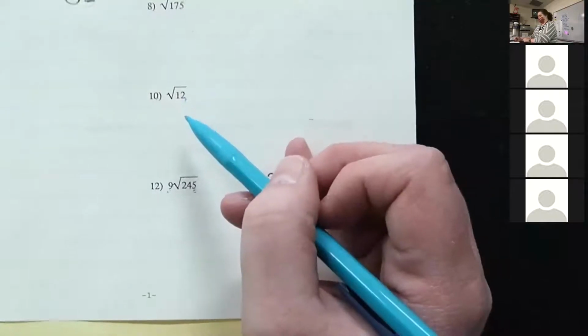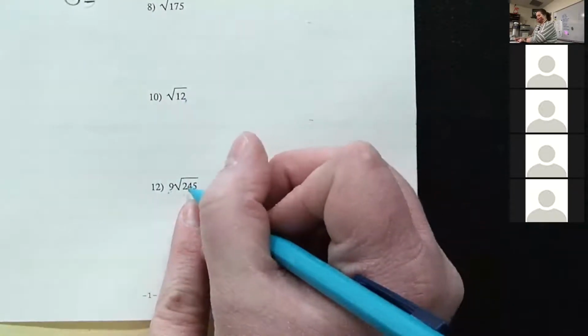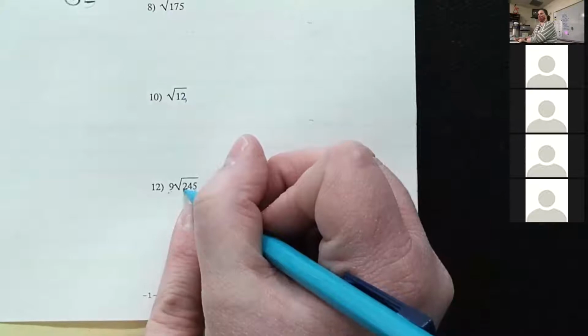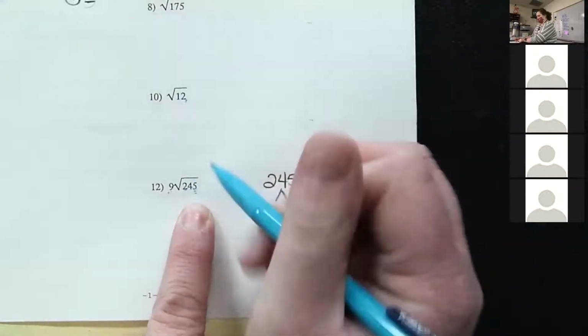There's a trick for 3s. If you add all the digits of the number and that sum is divisible by 3, then you know the number is divisible by 3.